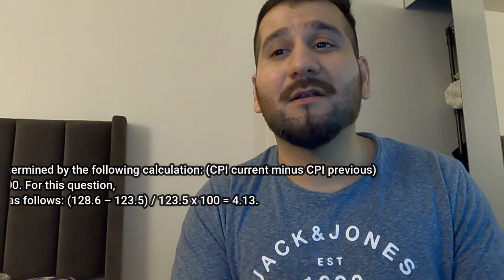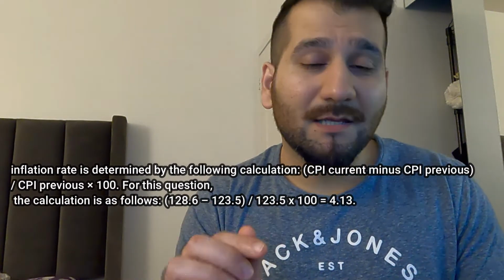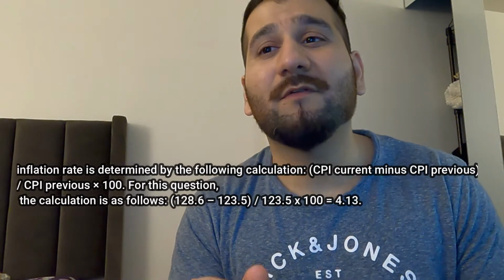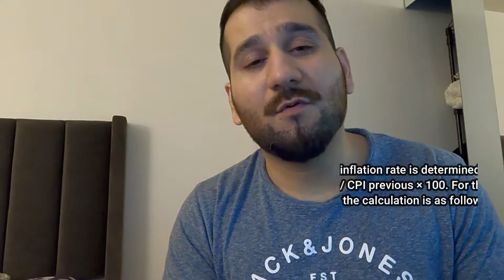So the inflation rate is determined by the following calculation: CPI current minus CPI previous, divided by CPI previous, multiplied by 100. For this question, the calculation is as follows: 128.6 minus 123.5, divided by 123.5, multiplied by 100, is equal to 4.13. And this answer is also available in chapter number 4, economic principles.